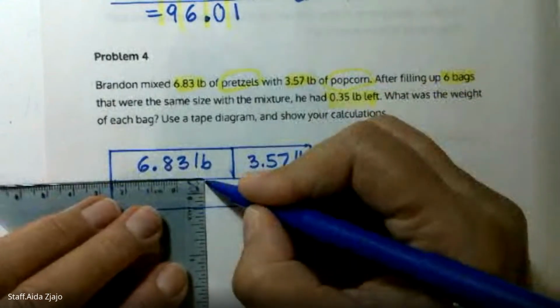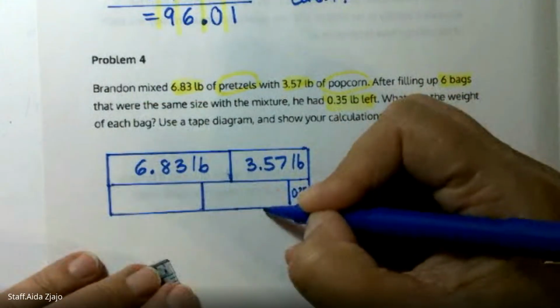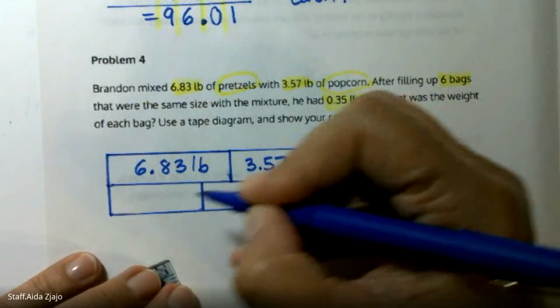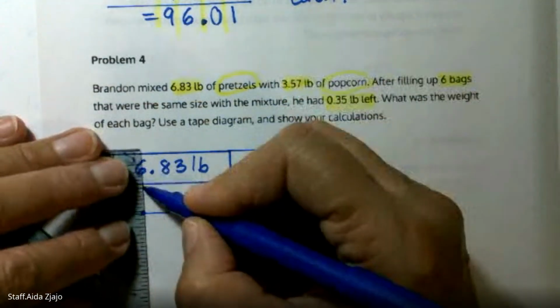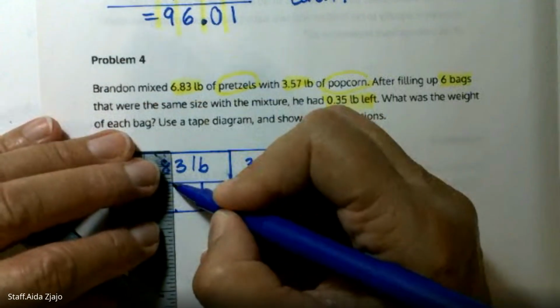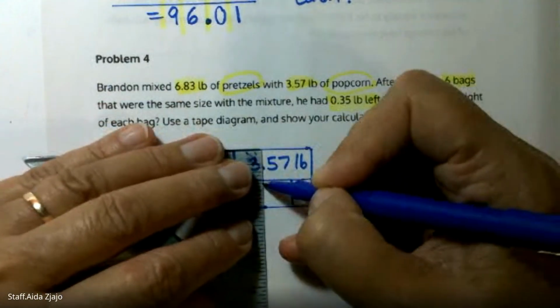So we make a half, and then make this into 3 parts, and this also into 3 parts. These are the representation of 6 bags.